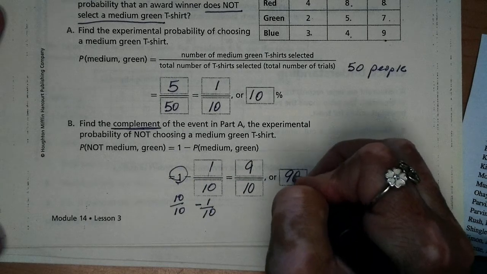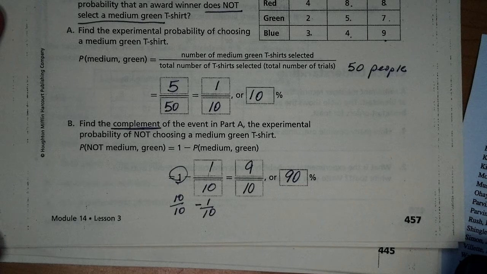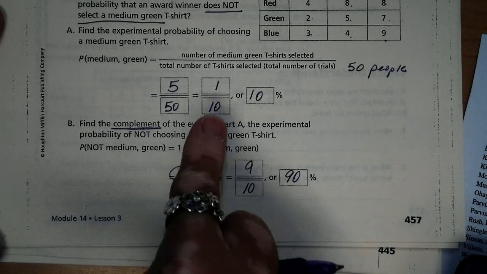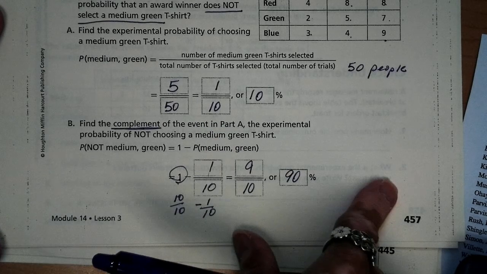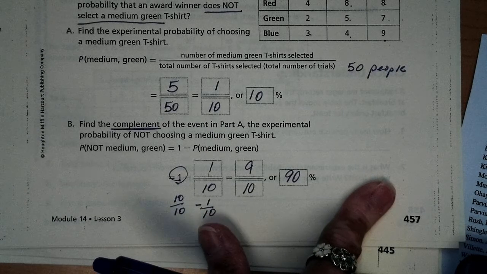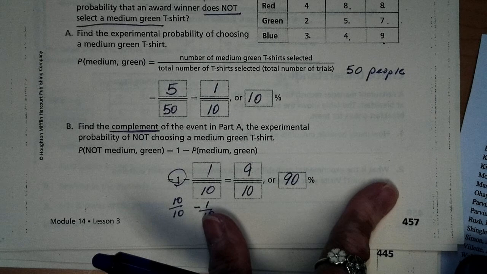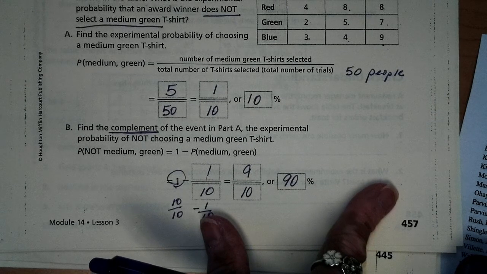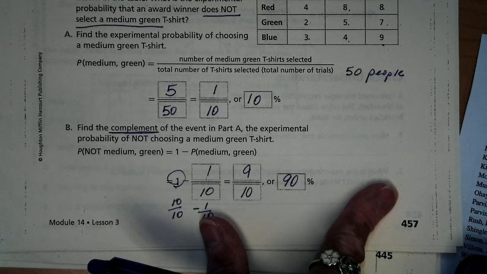So we know that is 90%. So they have a 90% probability that they will not select a medium green t-shirt. So that is how you find experimental probability.